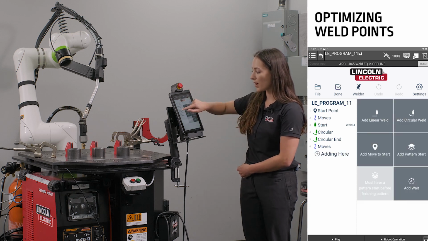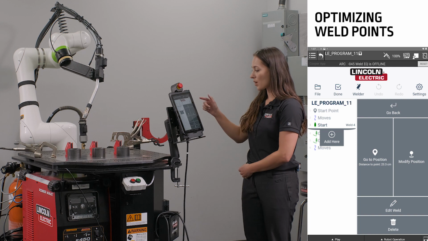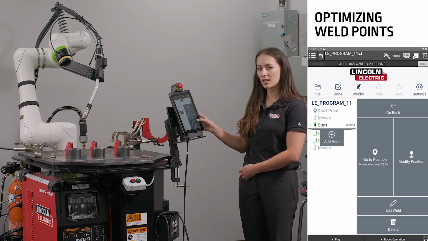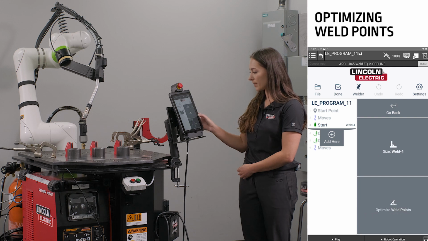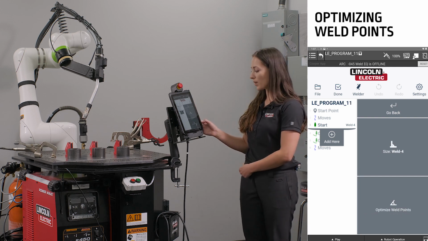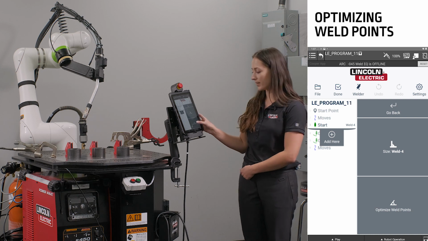and select my weld start point. When I am here, I'm presented with several options. I'm going to click Edit Weld. This presents me with two additional options, one of which is called Optimize Weld Points.